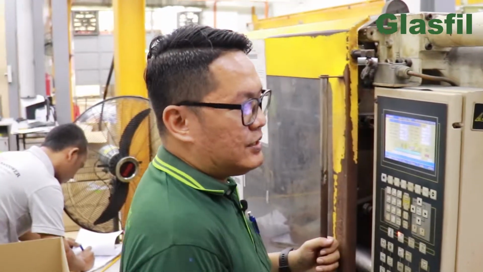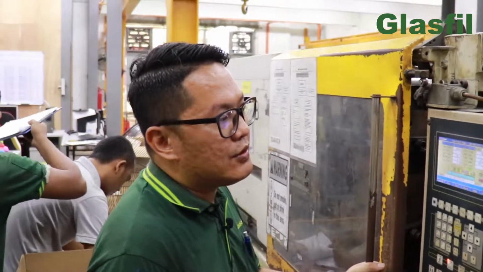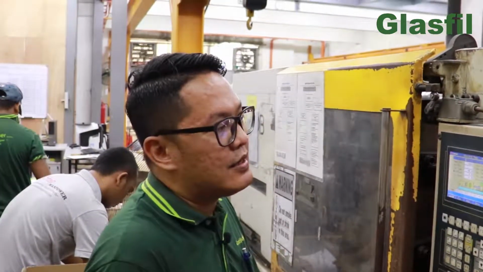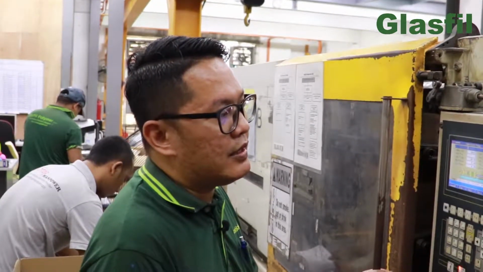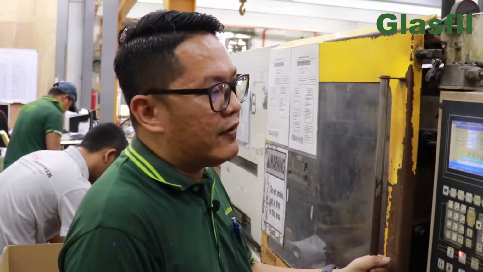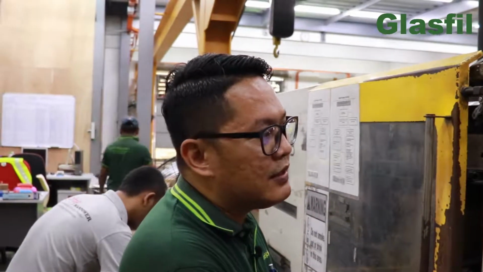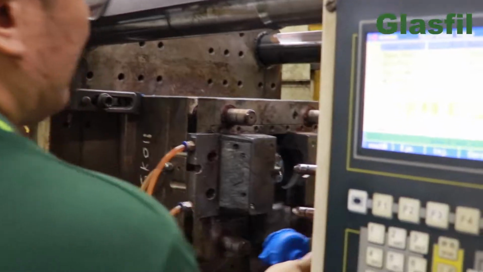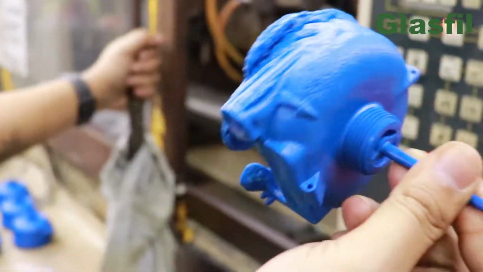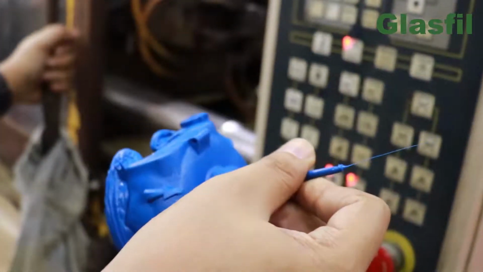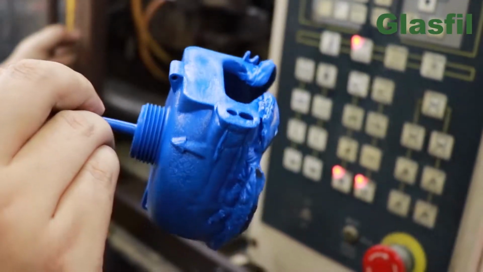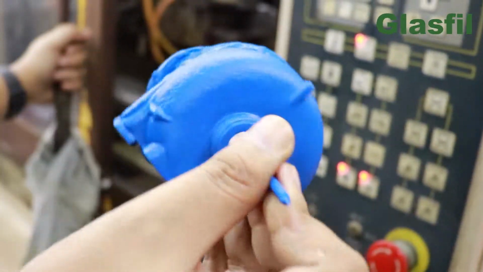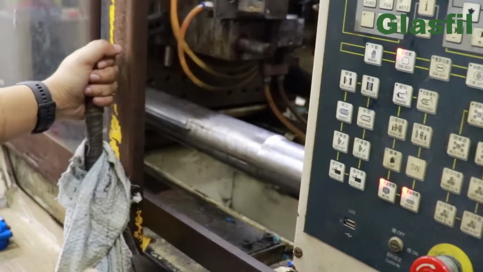Radiator housing G3 part. So first we can see the effect of the setting. Okay, first, if the setting is not okay, the part will get short like this. Okay, so this is the example of the part with the reject of short.